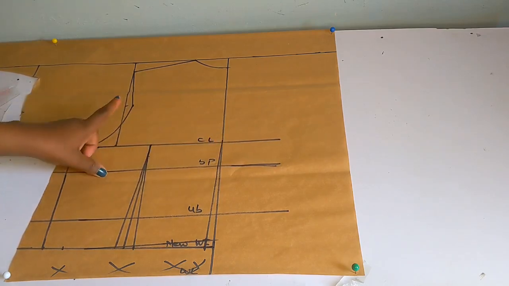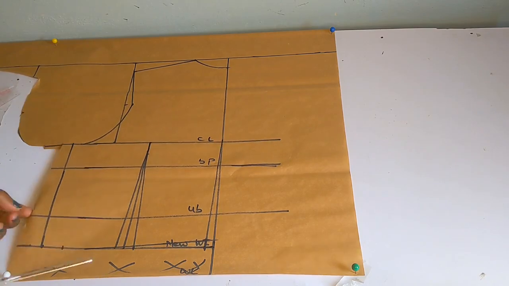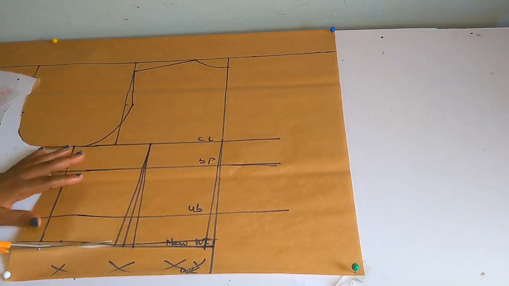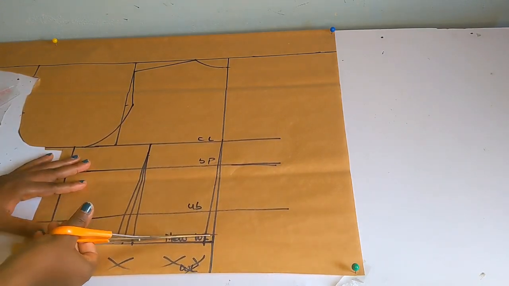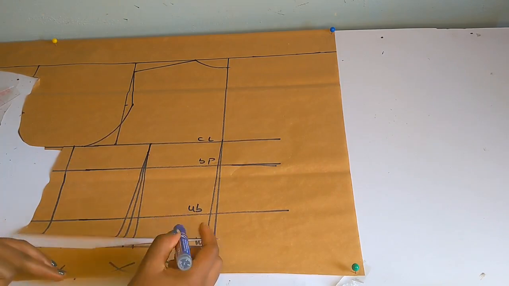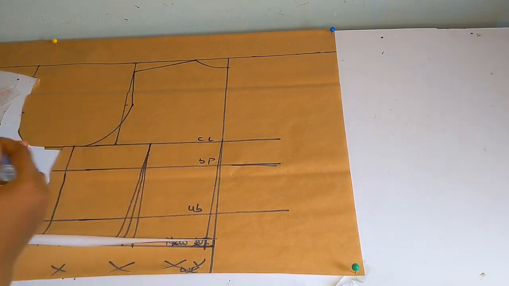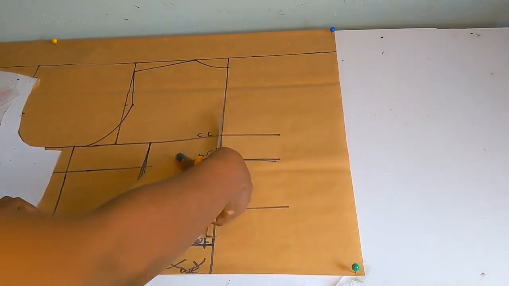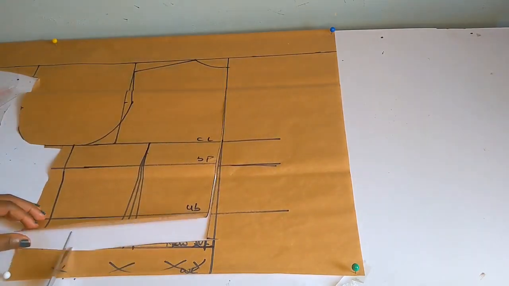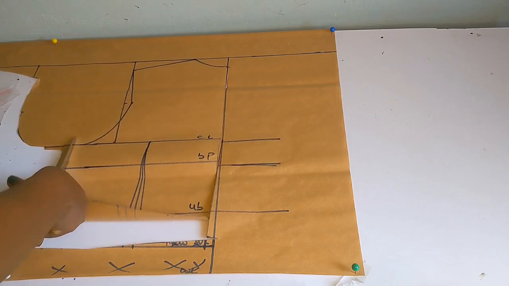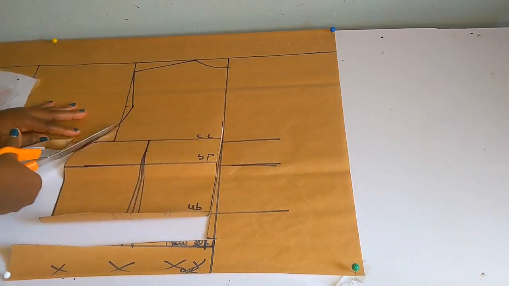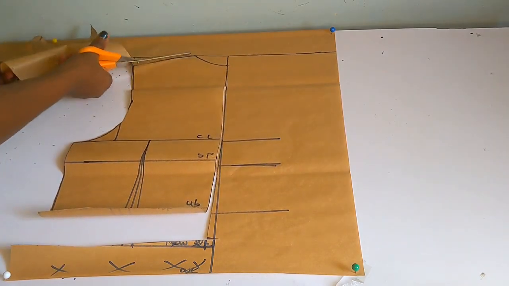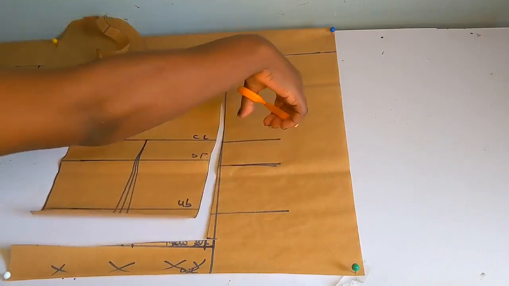So if you want a yoke, you can go ahead to create a yoke for this pattern. So that's just what I was trying to show you with my hands. So for me, I don't want a yoke, so I'm just going to be leaving my pattern like that without a yoke. So you're just going to go ahead to cut it out. And if you also want a shoulder dart, you can just go ahead to extend the dart lines up to the midpoint of the shoulder. So that is the middle of the shoulder point.